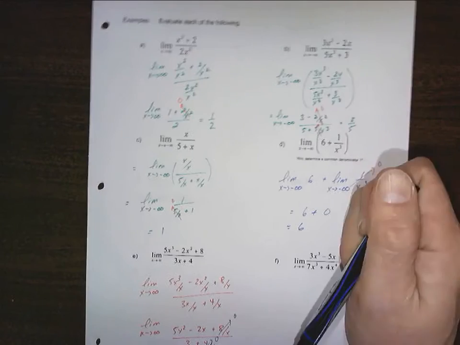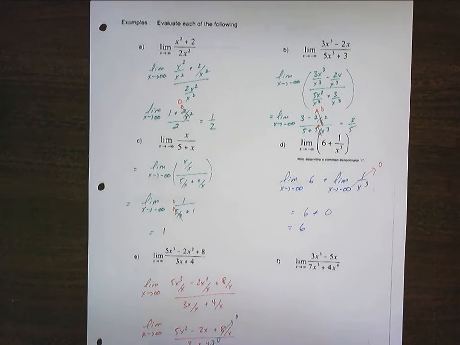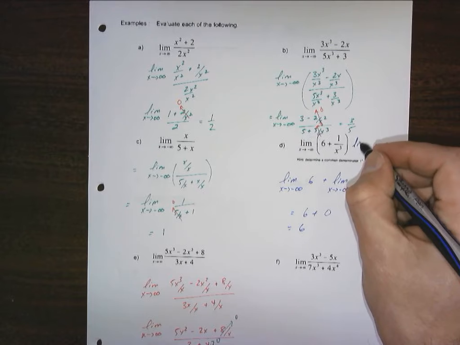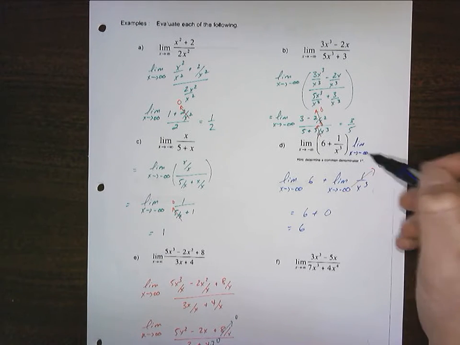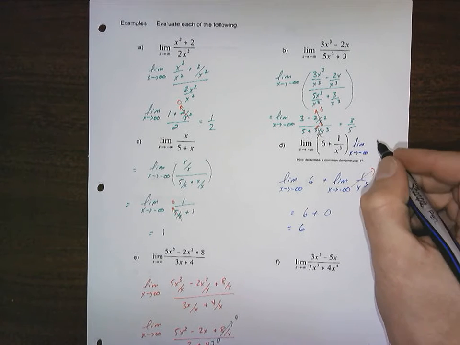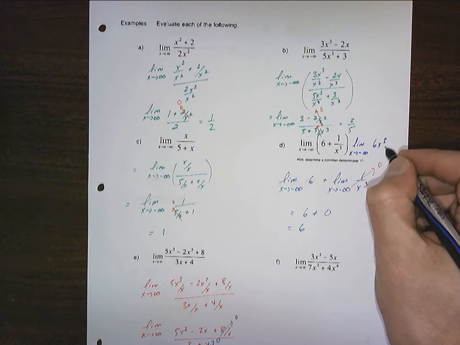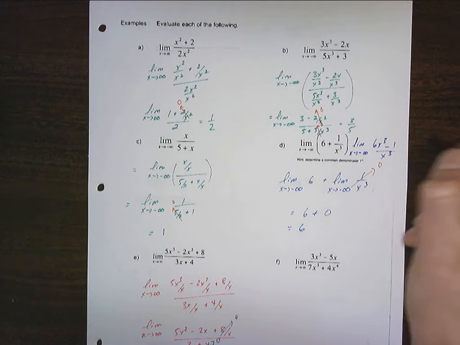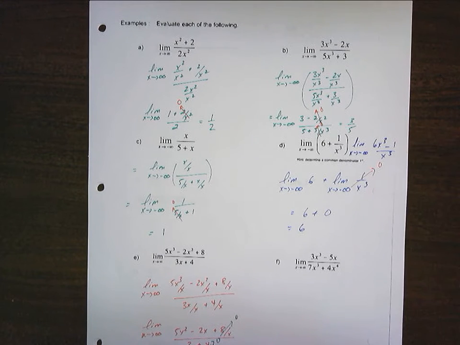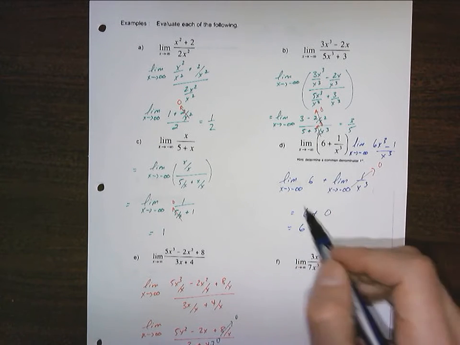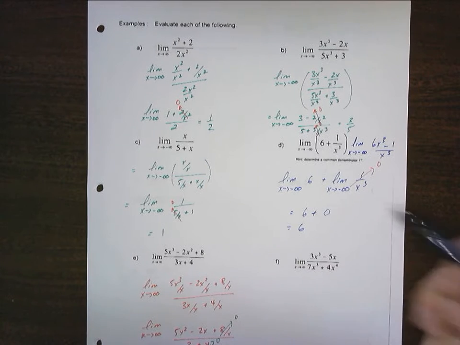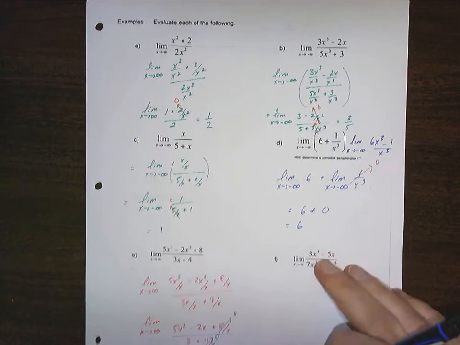There was a hint here that said determine the common denominator first, and you certainly could do that. Your common denominator would be, the limit as x approaches negative infinity of 6x cubed minus 1 all over x cubed. And you could work that out if you wanted, divide top and bottom by x cubed, or I noticed that the limit of a sum is equal to the sum of the limits, so it's going to simply be 6 plus 0, which is 6.